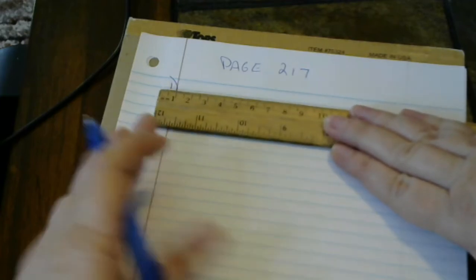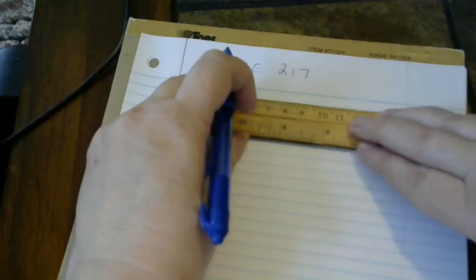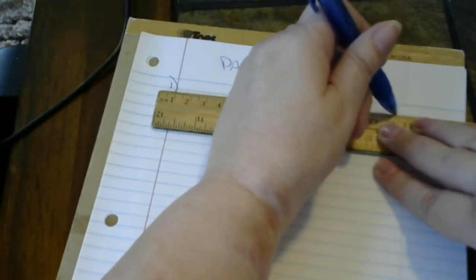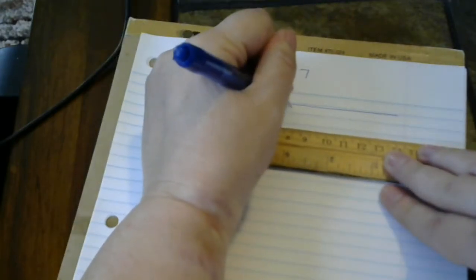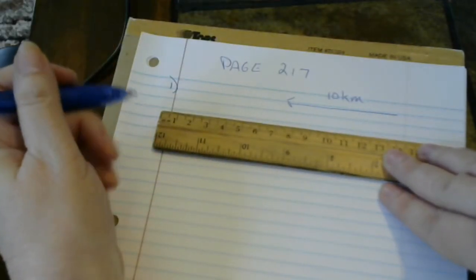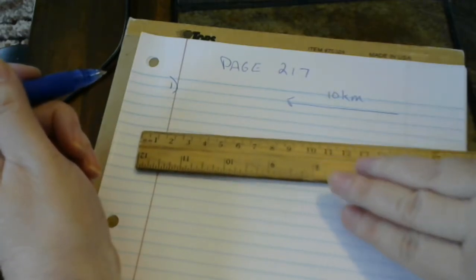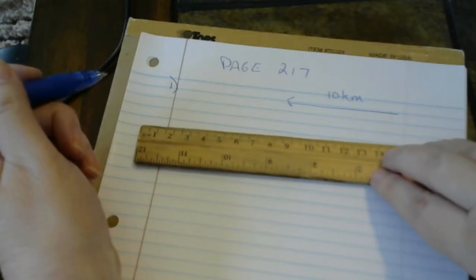So west is that way. So we're going to go with 1,000 kilometers west. And my line's not very straight. So we're going to say that's 1,000 kilometers, and you don't have to measure it. You just have to draw the line so you can tell what's going on.